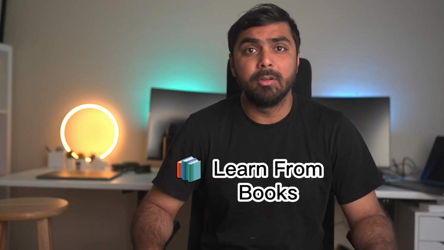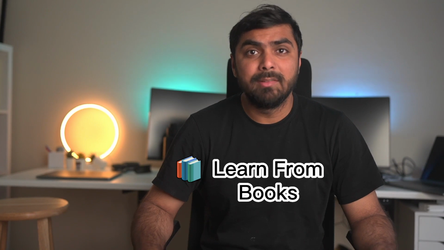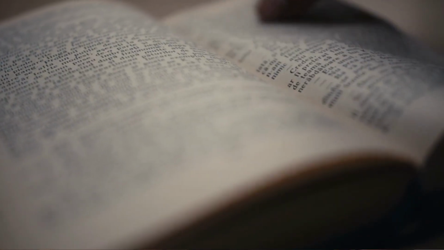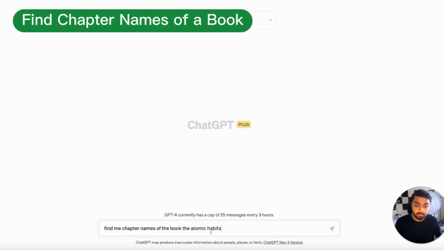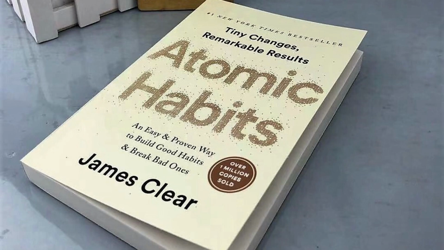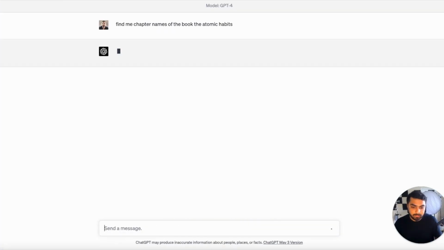ChatGPT can also help you learn from books without having to read them. For instance, you can search for a chapter name in a book and get all the relevant information instantly. Here is how to do it. So the first prompt I will give it is, find me chapter names of the book Atomic Habits. Atomic Habits is a very famous productivity book if you haven't heard of it. Let's see what this does.